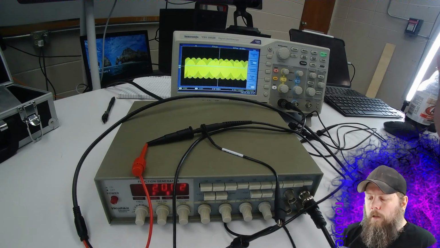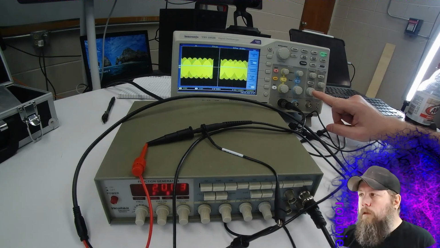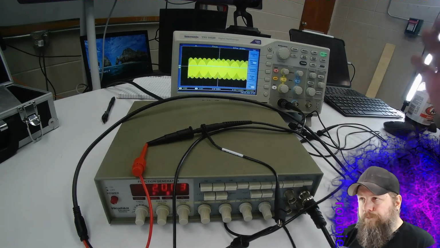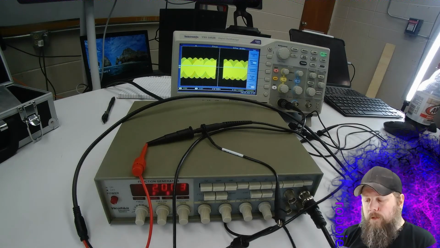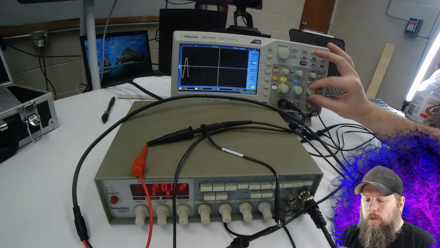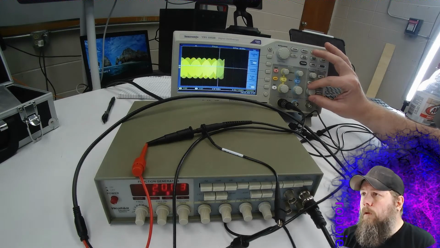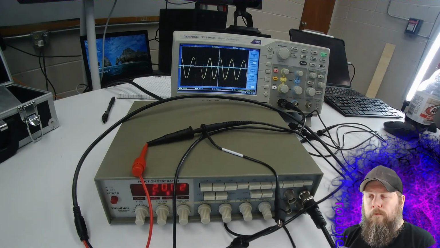Alright, the other knob is this right here, which is your horizontal scale. Vertical represents a voltage going up and down. Horizontal represents how fast we're sampling that information. So if we turn that down, or up, depending on what we want, right? We can get a better representation of our signal.